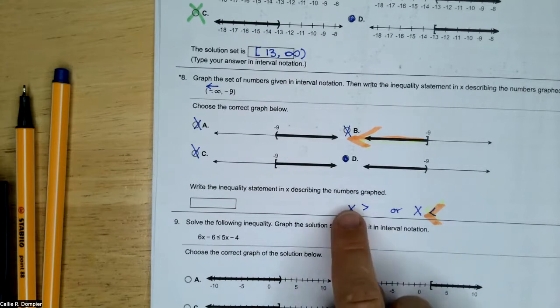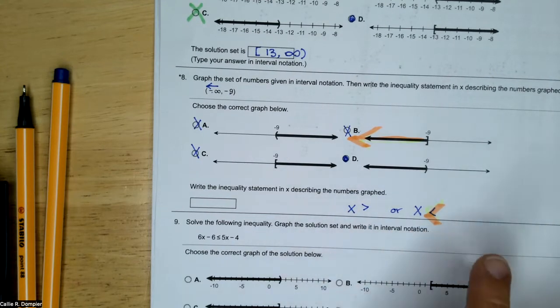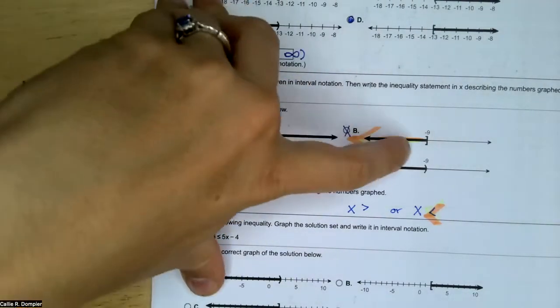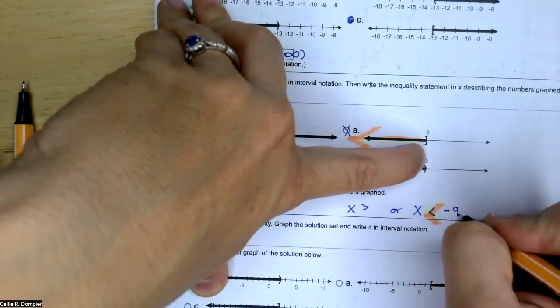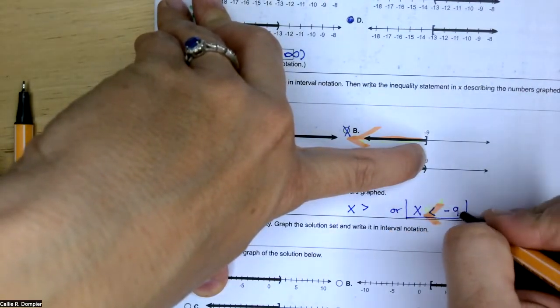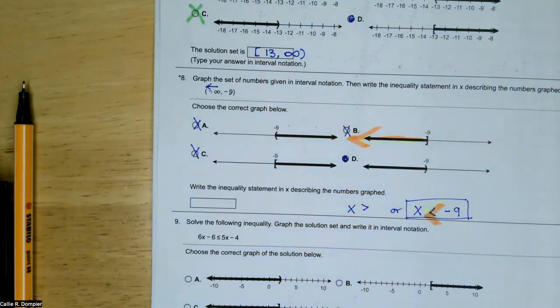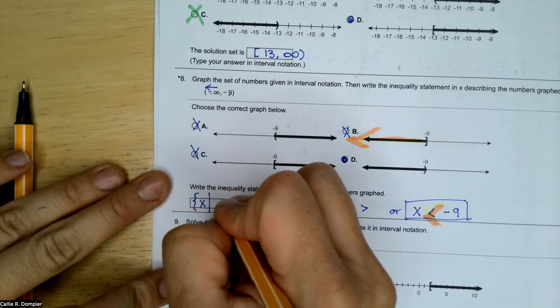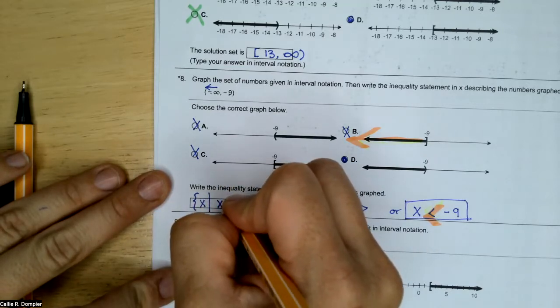Good. So we have x is less than, not equal to. Okay, x is less than, what was our number? -9. Good. And it might want x such that x is less than -9.